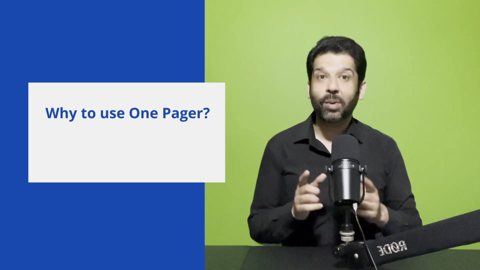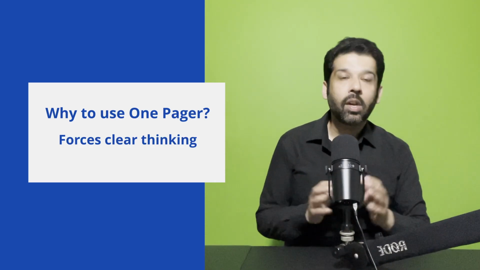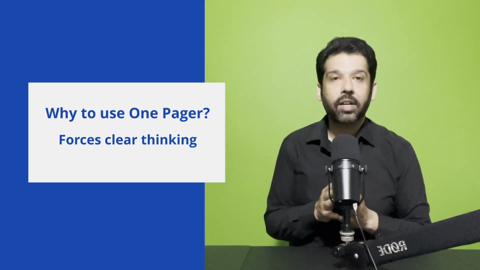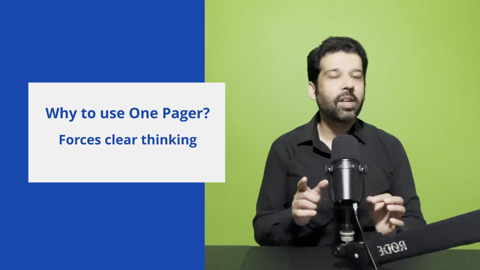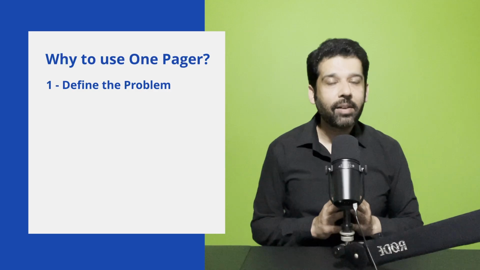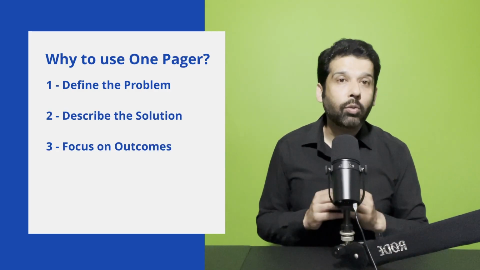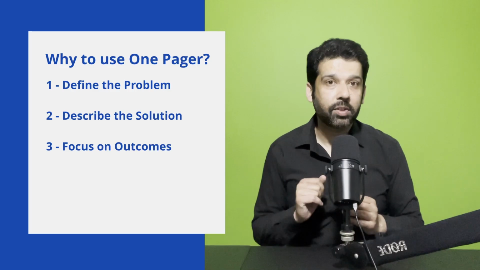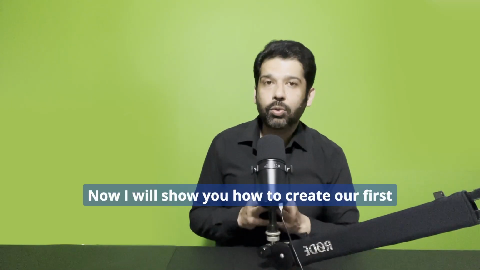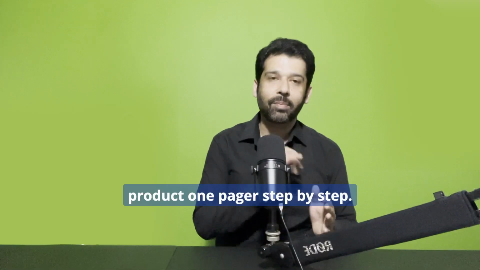There are plenty of reasons to use a Product One Pager, but the most important one, it forces clear thinking. If you cannot explain your product idea on a single page, you probably have not understood it well enough. That is why a one-pager pushes you to define the problem clearly, describe the solution in simple words, and focus on outcomes, not just outputs. Now I will show you how to create our first Product One Pager step by step.